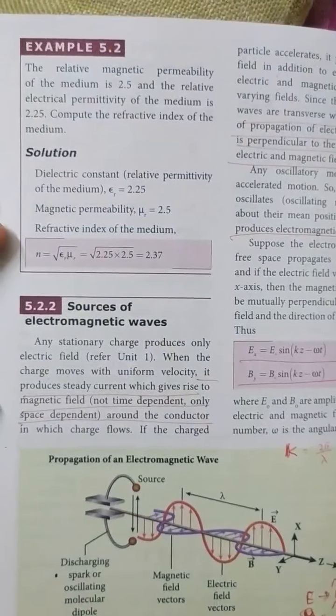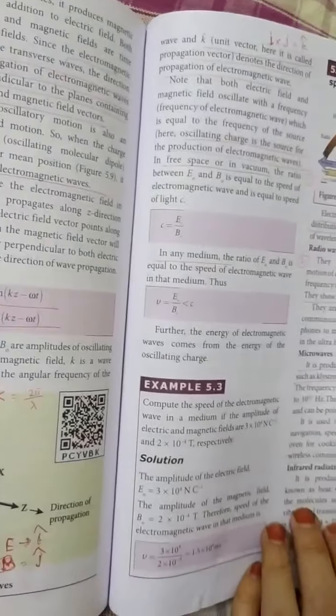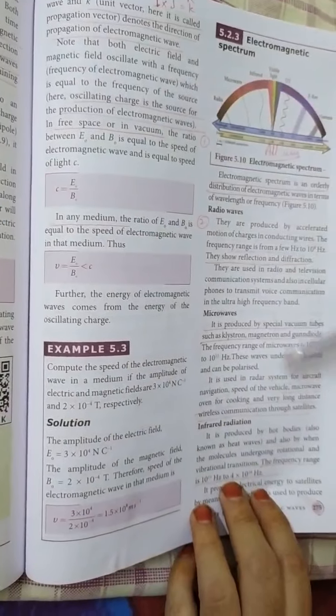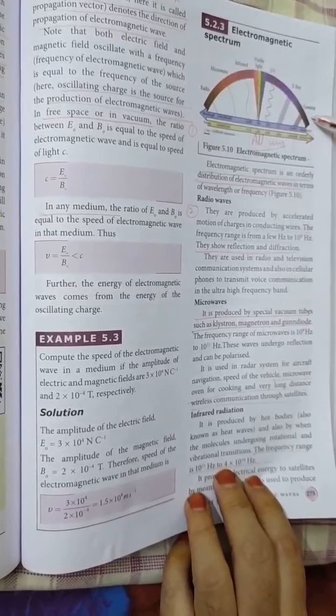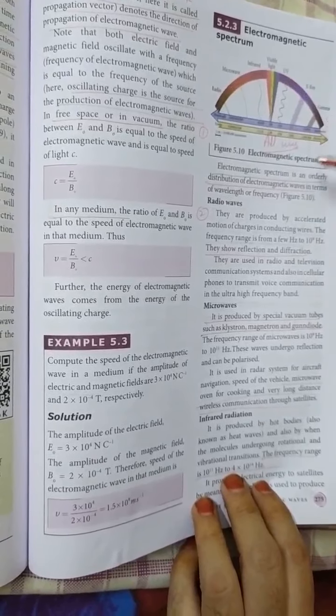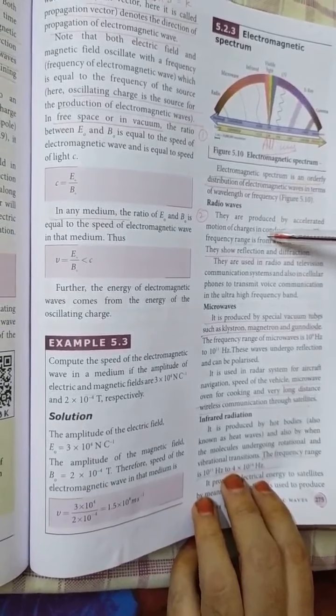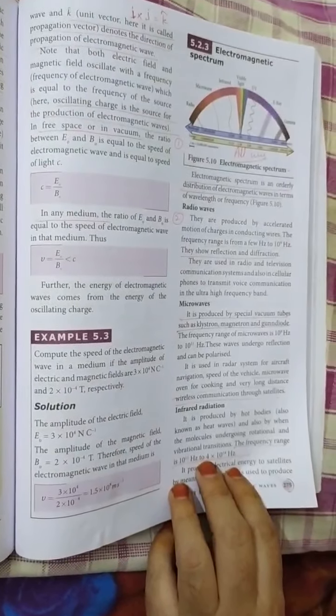Then sources of electromagnetic waves. In that you have the electromagnetic spectrum starting from radio up to gamma. You have 7 types of waves. You have to read how they are produced and what are the uses. Mainly you have to study the production and uses.